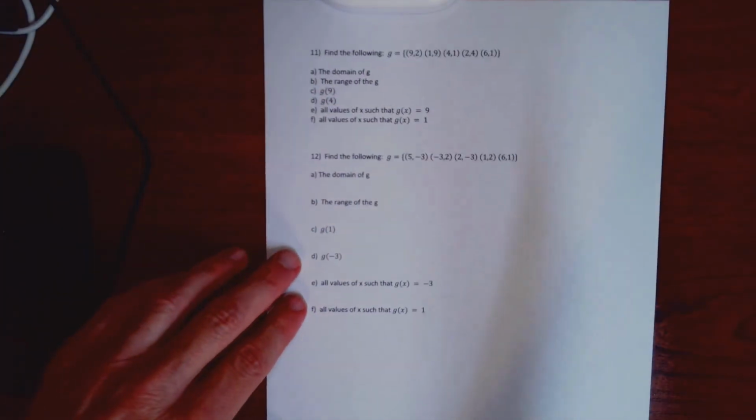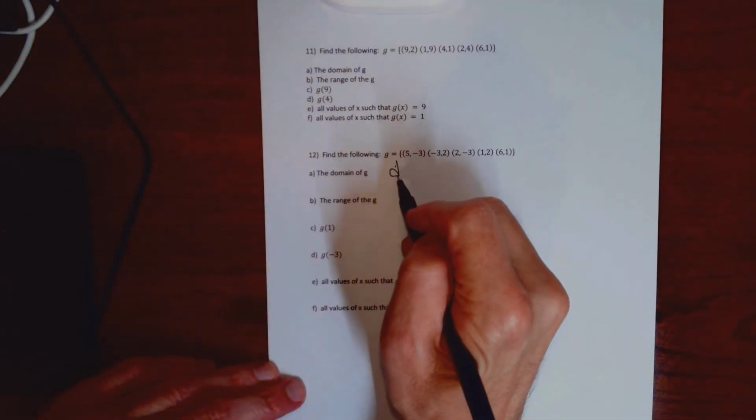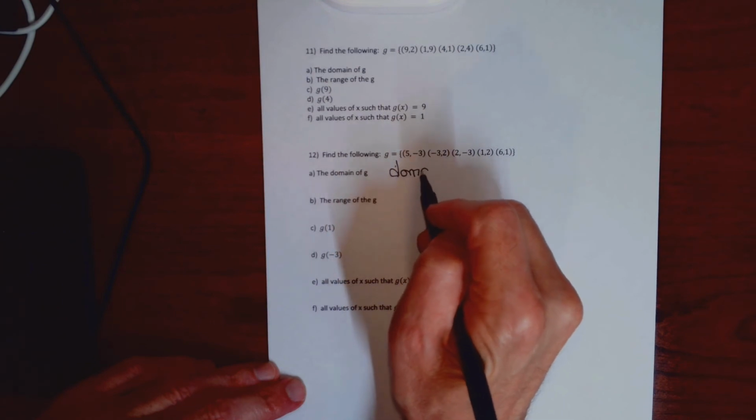More questions that are exactly the same, just more practice doing this. And so we go through these a little bit quicker. Problem 12 gives me a function, I named it g. Lowercase letters are usually what we name functions with. Let me just write the answer.